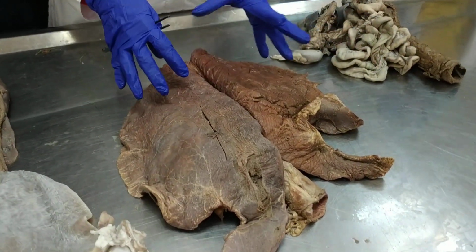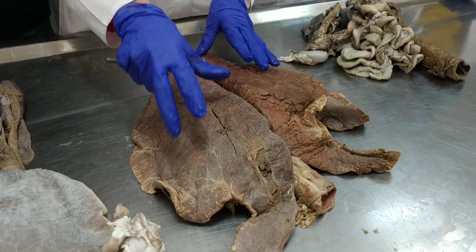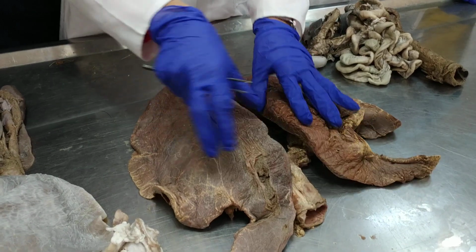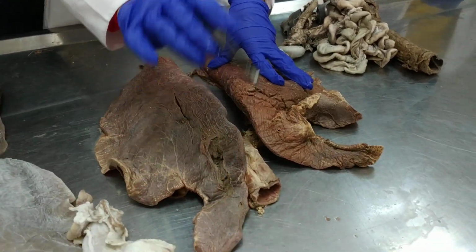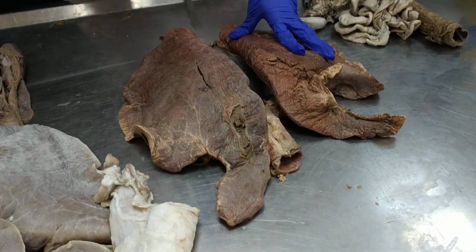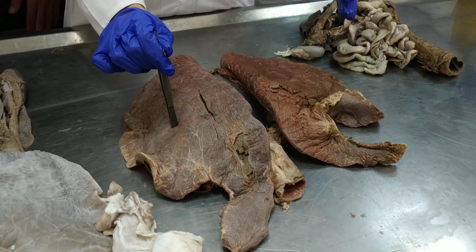Lobation, or division of the lung, among the species. The lung in general consists of the right lung and the left lung. In the equine, it is not divided, or undivided, and consists of cranial lobe, caudal lobe, cranial lobe, caudal lobe. This is the right and this is the left.